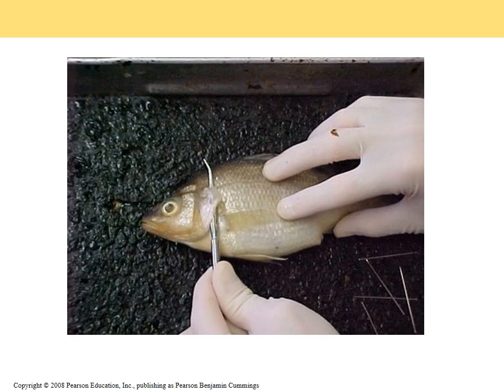My apologies for the delay. Here's the picture that I was referencing. So as you can see right here, using a little probe, you can see the flap that's being held up from the fish. That is the operculum, and that is basically shielding the little cavity that's behind it.